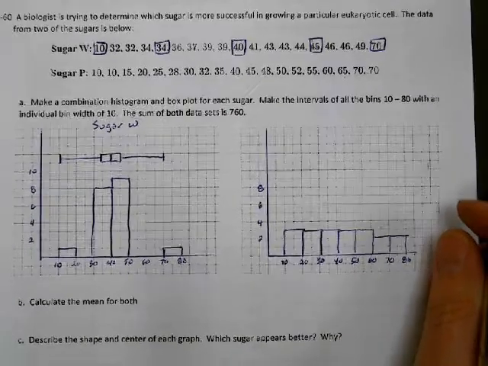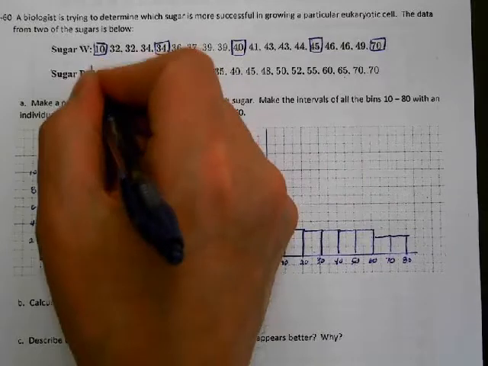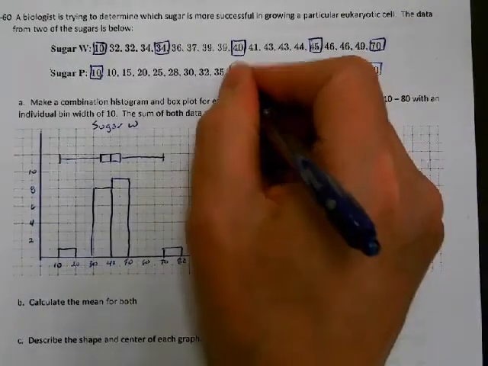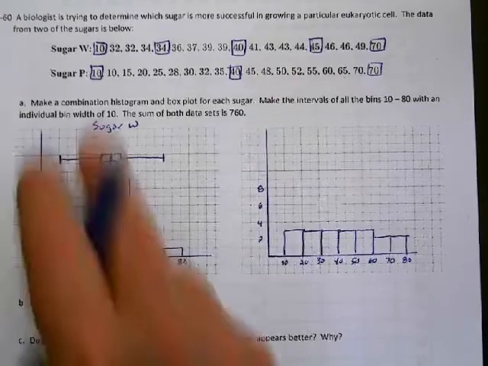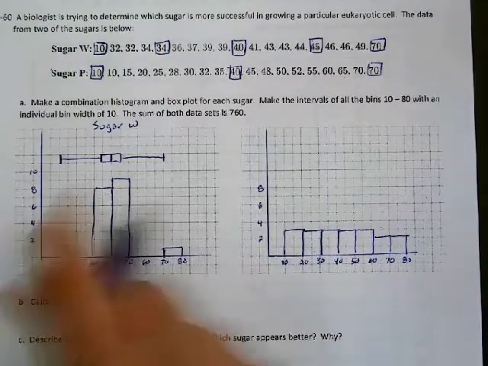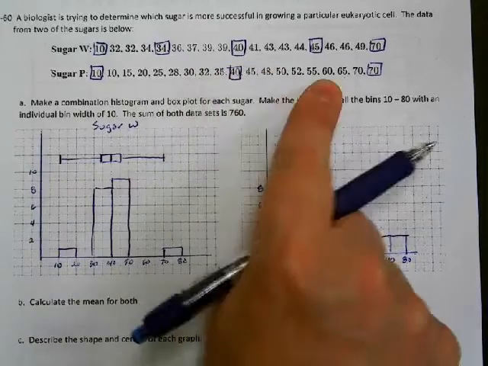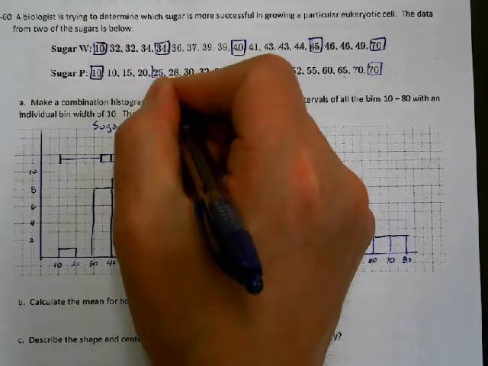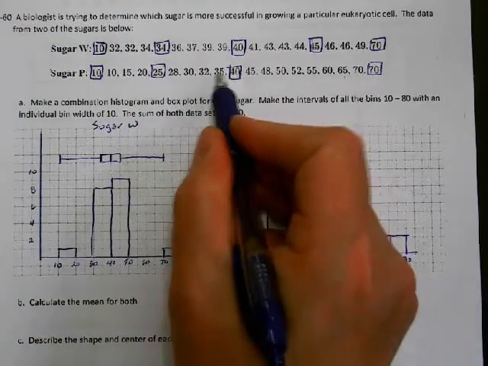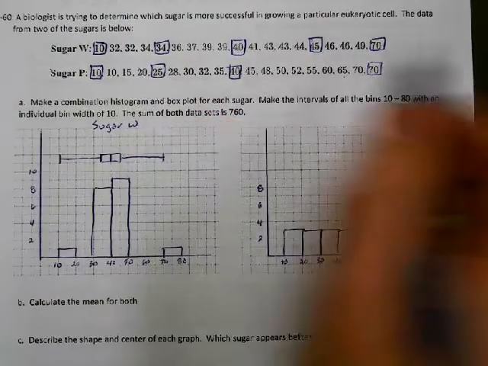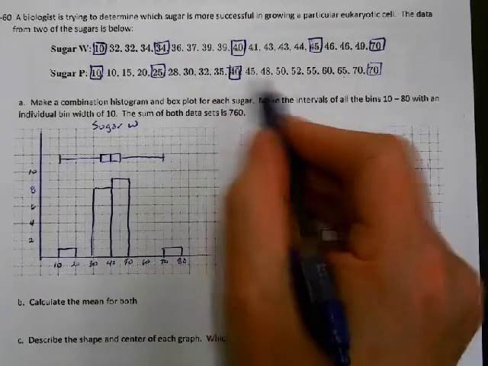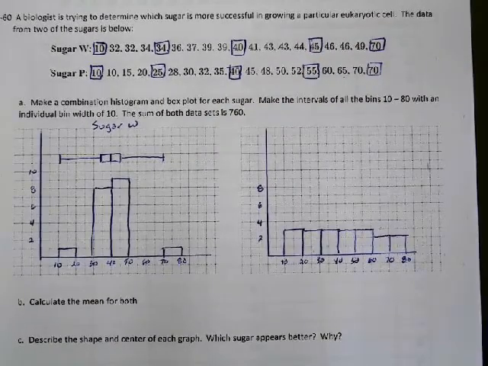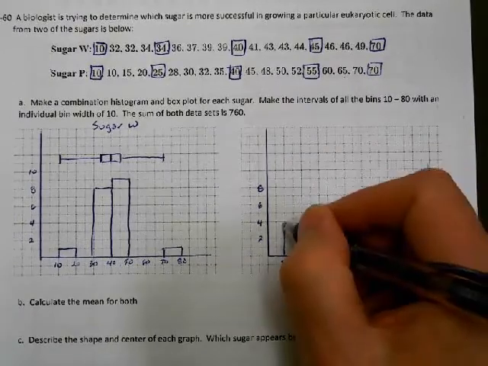To find our 5-number summary for our box plot, we need the minimum and maximum. This is our median, because there are 19 numbers, so that's the 10th number. There are 9 on this side, 9 on this side. The middle of this data right here would be 25. We're not counting the 40, it's just these 9 numbers. This is the number in the middle. Of these 9 numbers up here, not including 40, the middle is 55. So there's our 5-number summary for that. We'll go ahead and put it up here. This is sugar P.